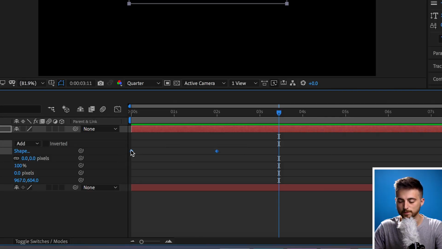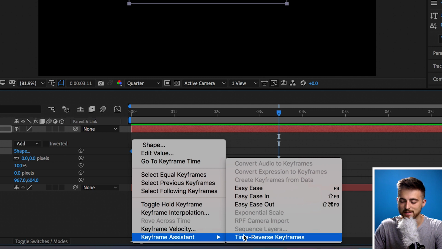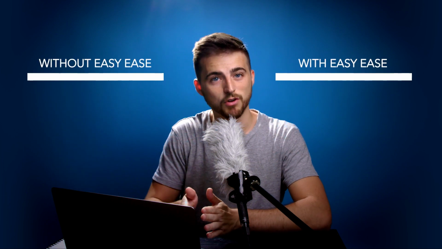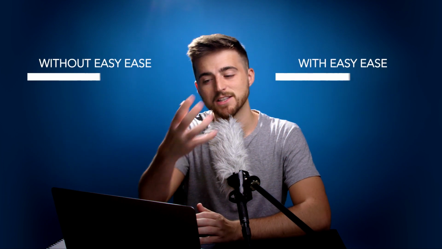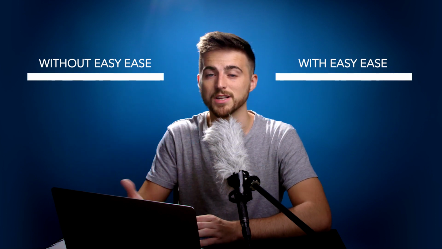Of course though, if you want this to be a smooth animation, then all you have to do is select both keyframes, right click selecting one of them, go down to Keyframe Assistant and select Easy Ease. This is your keyframe interpolation, and this is basically adding a slow accelerate and deaccelerate in and out of the keyframes. So rather than suddenly starting and then aggressively stopping at the key points, it's slowly coming in and out of those points. It looks much more natural and it looks a lot nicer.